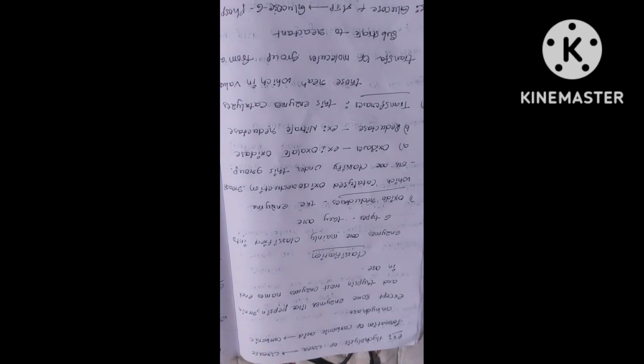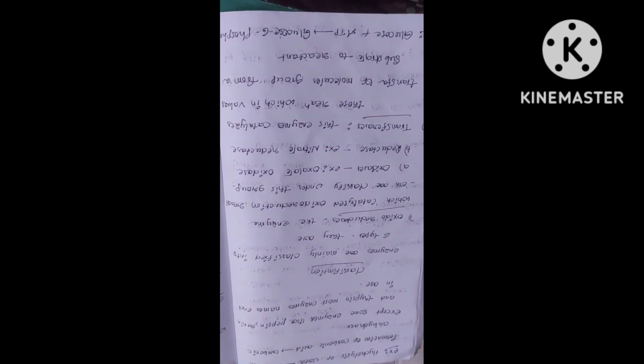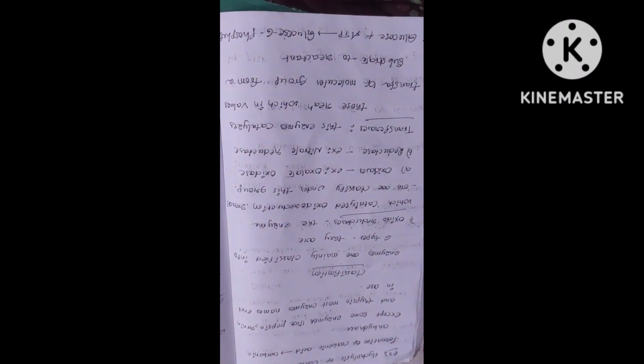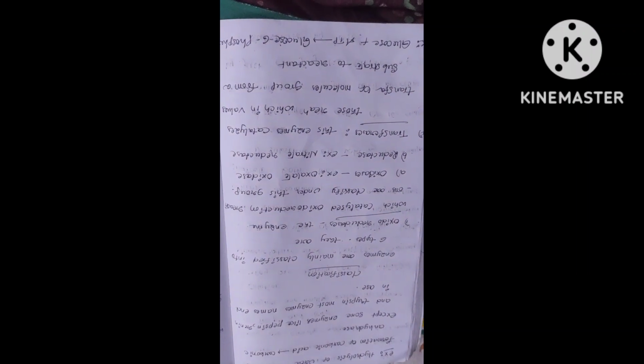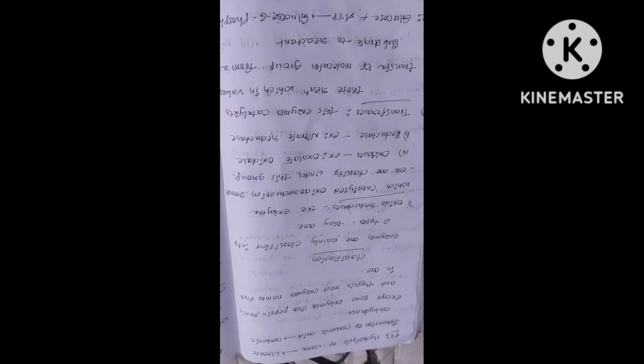Coming to classification of enzymes. Enzymes are mainly classified into 6 different types. They are oxidoreductases, transferases, hydrolases, lyases, isomerases and ligases. So firstly, oxidoreductases. The enzymes which catalyze oxidation-reduction reactions are classified under this group. Oxidases, example oxalate oxidase, and reductases, example nitrate reductase. Oxidoreductases means enzymes involved in oxidation and reduction reactions.